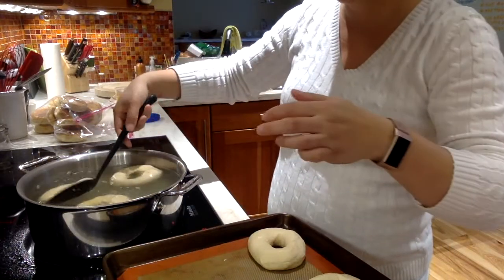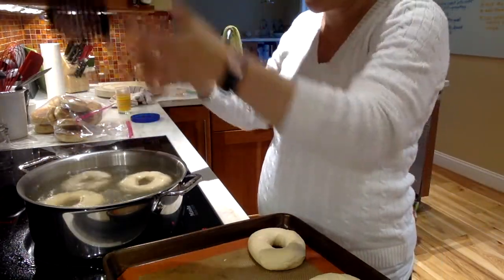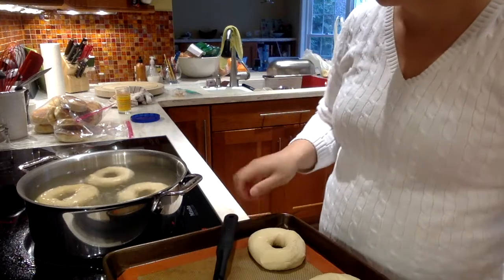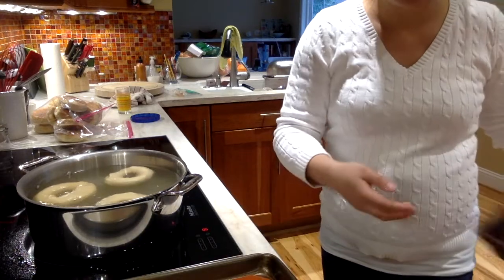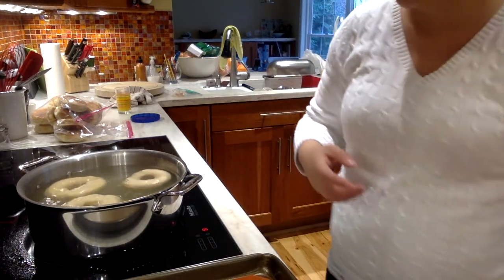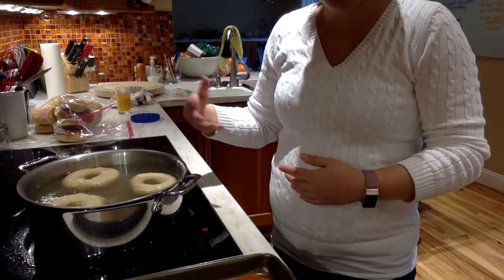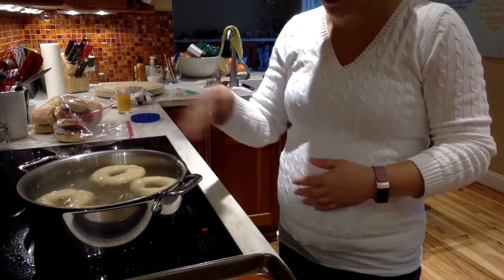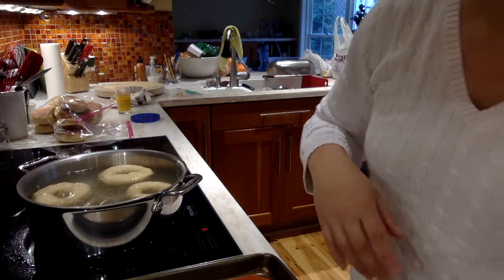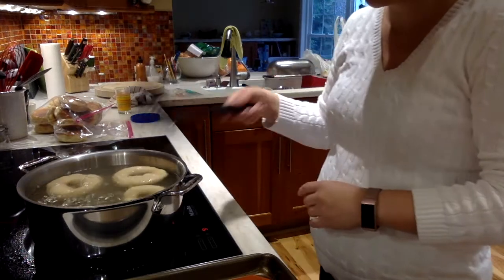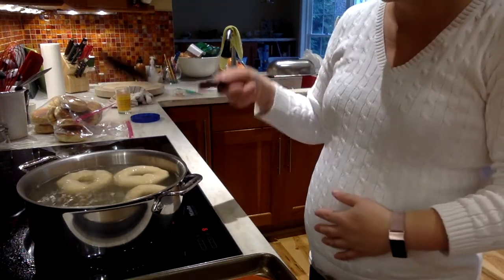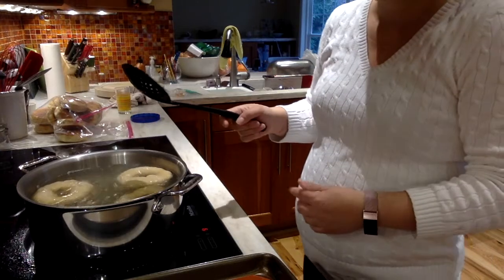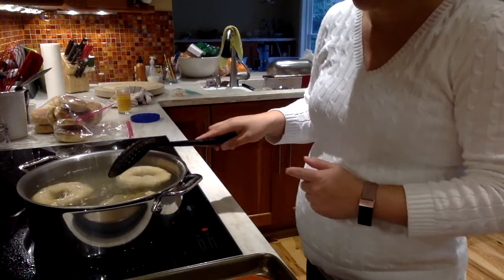But if you have one of those more narrow, tall pots, maybe you only do 2 at a time. All right, so I'm going to boil those for somewhere between 20 and 30 seconds on each side. So let it boil, and then use the slotted spoon to turn them over, and then take them out and put them directly onto your pan.